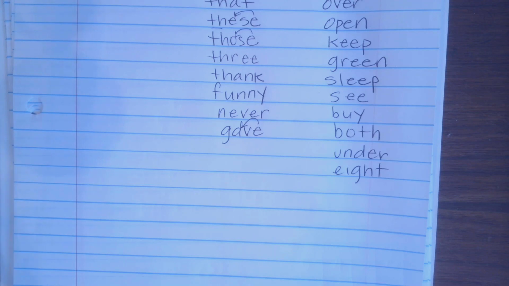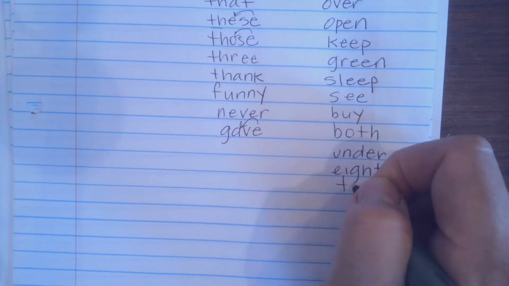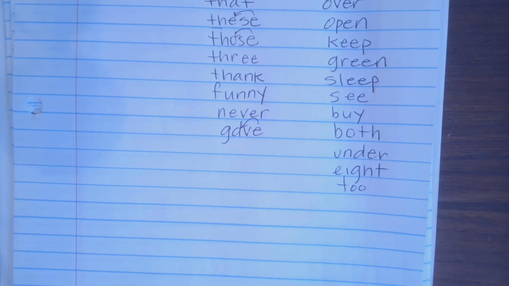Now there's 3 types of two. There is I ate too many cookies. So that's the one we're going to spell first. And then that one is t-o-o. It is a sight word. Then we have the number two.